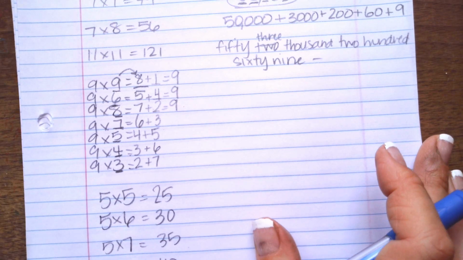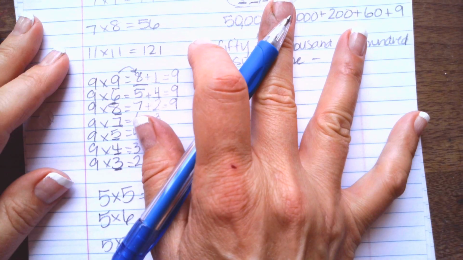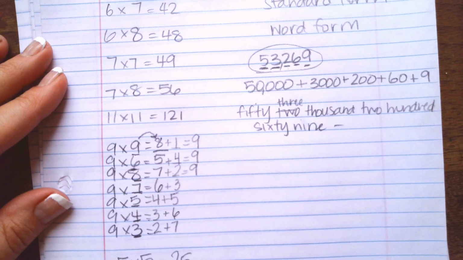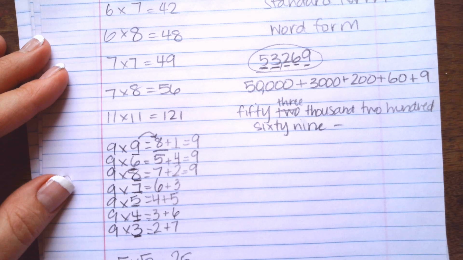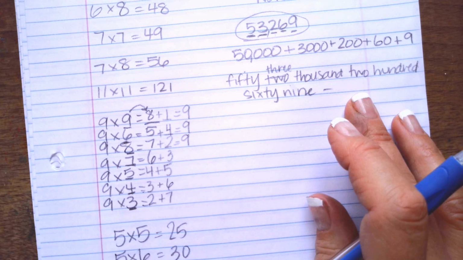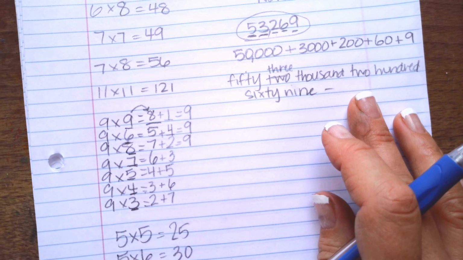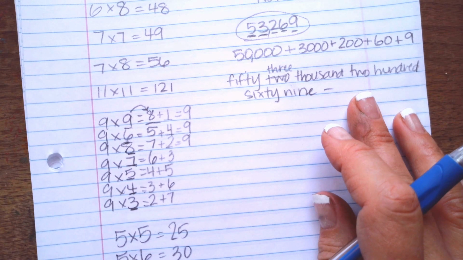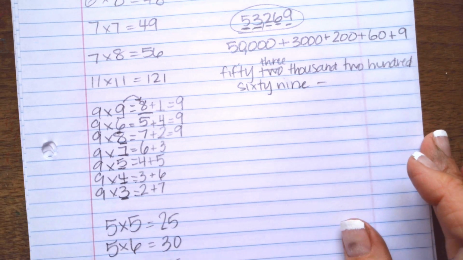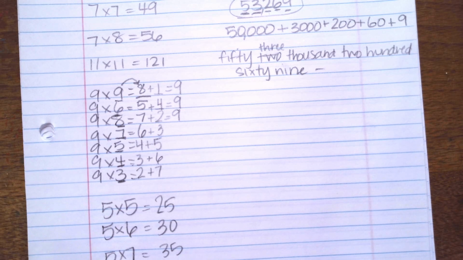Are there any other multiplication facts that you need me to go over, Jacob? Or do you think those are the ones that are kind of tricky? I think I don't really get any of the 9s, so I think I should work on the 9s. Okay, perfect. We will do that.